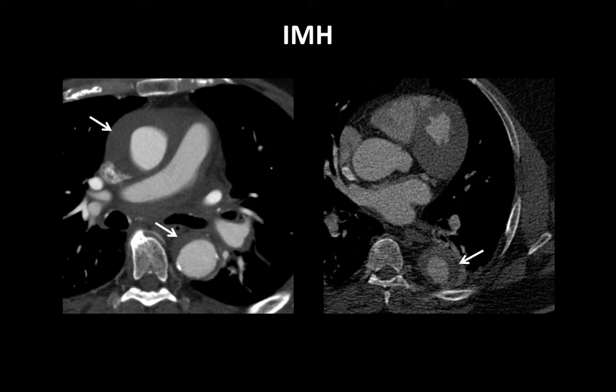These two images here are two different patients, both of which have intramural hematoma. The patient on the left has an intramural hematoma involving the ascending and descending aorta. The patient on the right has an intramural hematoma involving just the descending thoracic aorta. And you notice that in both of these cases, we see crescentic thickening of the aorta. It's relatively intermediate attenuation on these CT angiographic images.